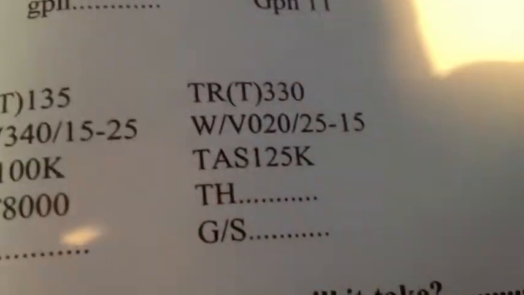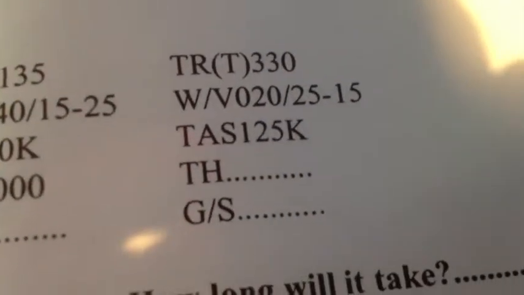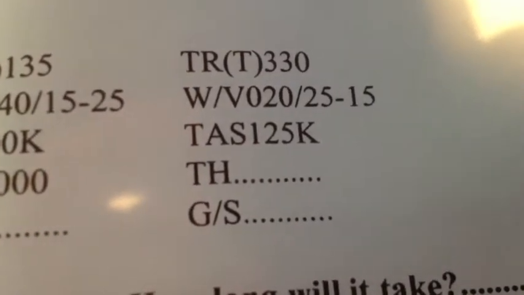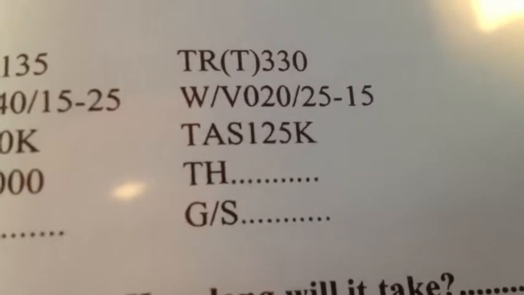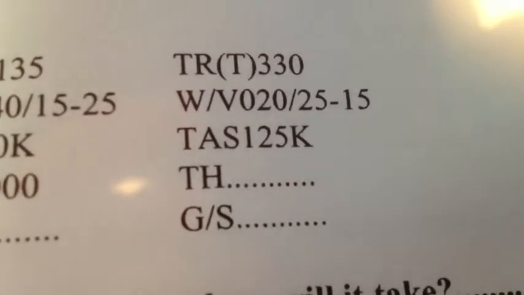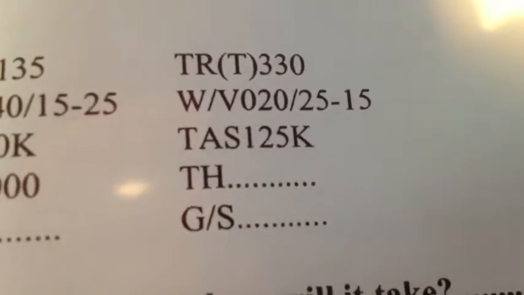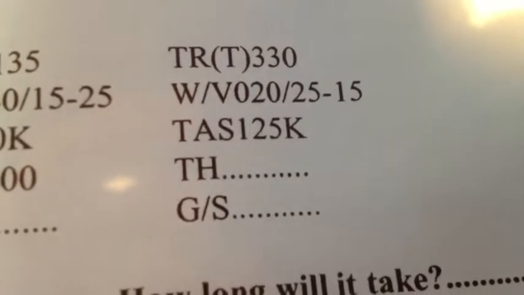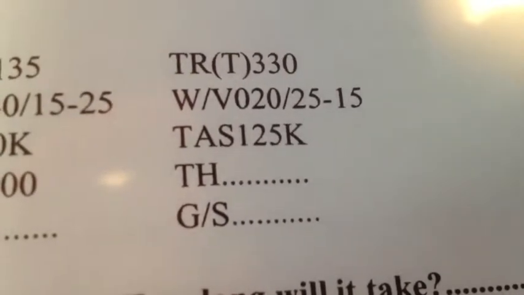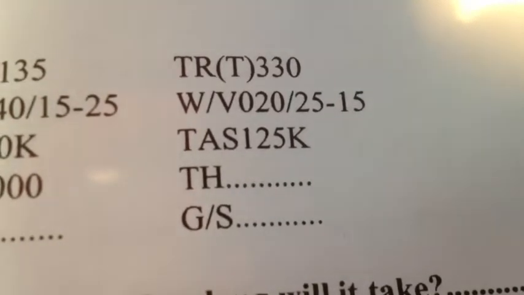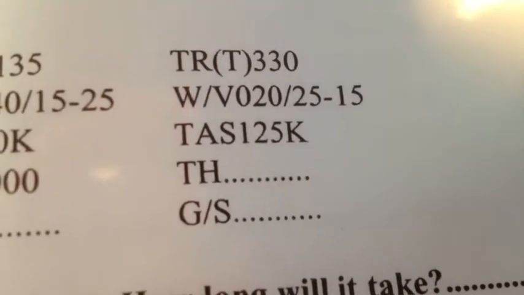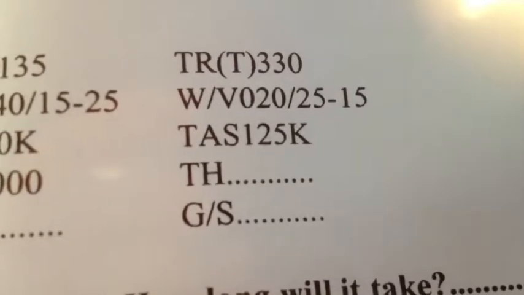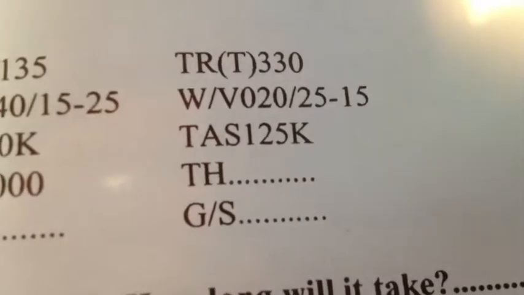And the last problem in the nav and plotting questions is back to the original format. Given a true track of 330, a wind velocity of 020 at 25, -15 temperature. And again, for these problems, since we are not calculating true airspeed, temperature does not come into play, but it's still given in the wind report. We need a true heading and a ground speed based on a true airspeed of 125 knots.